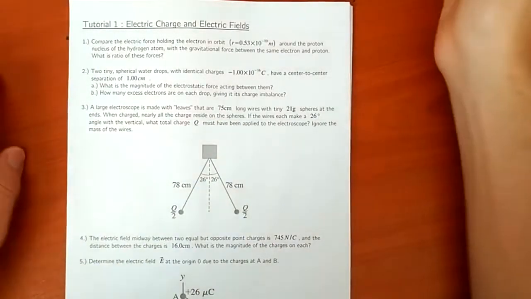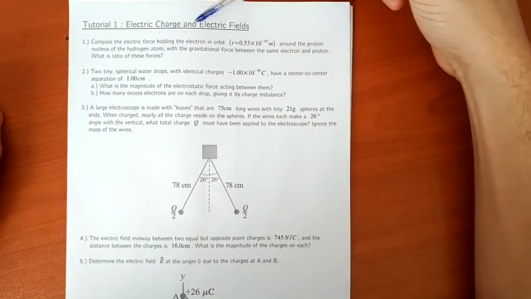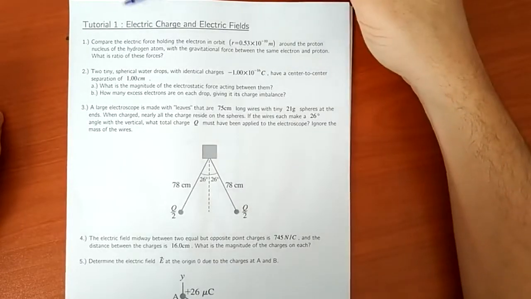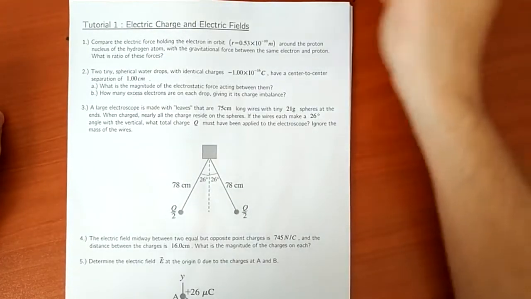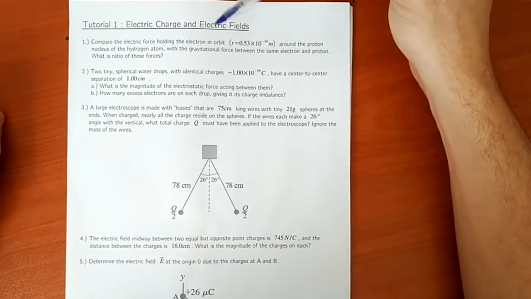Okay, first question. Compare the electric force holding the electron in orbit around the proton nucleus of the hydrogen atom with the gravitational force between the same electron and proton. What is the ratio of these forces?